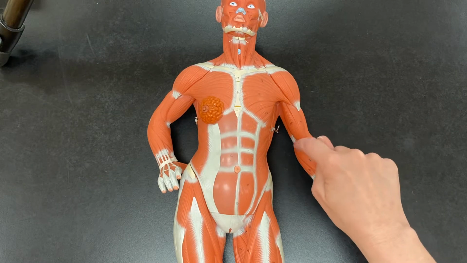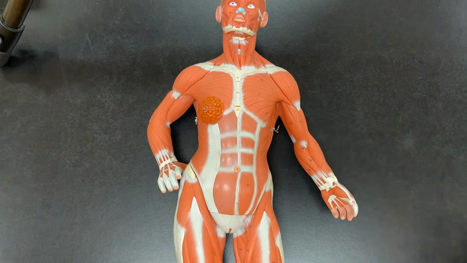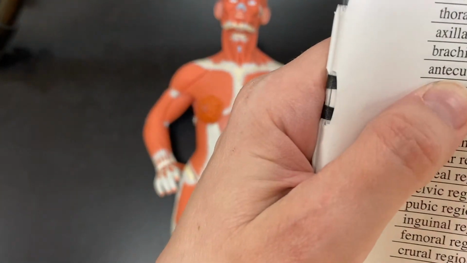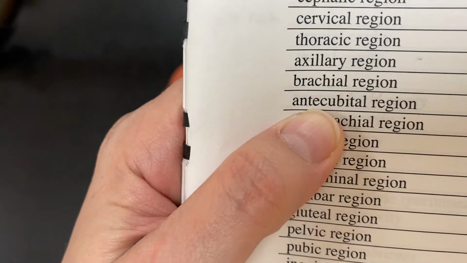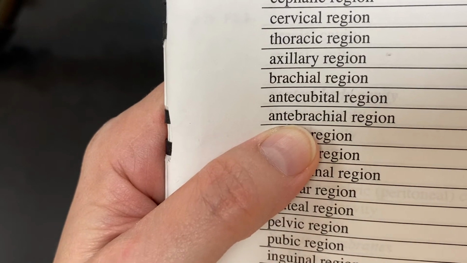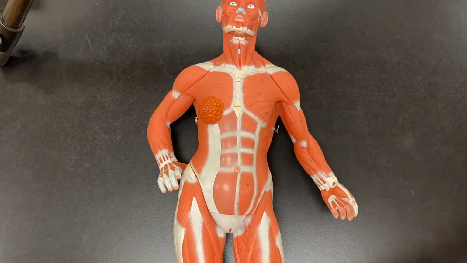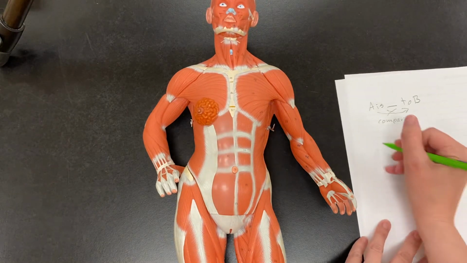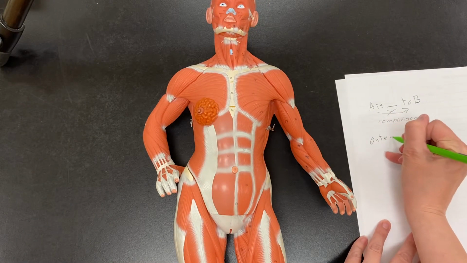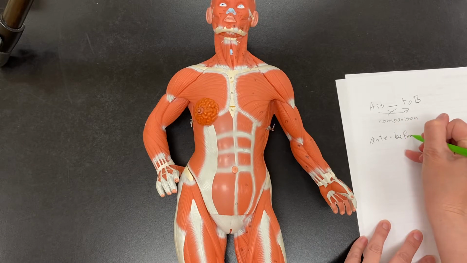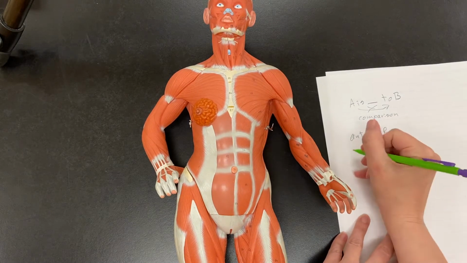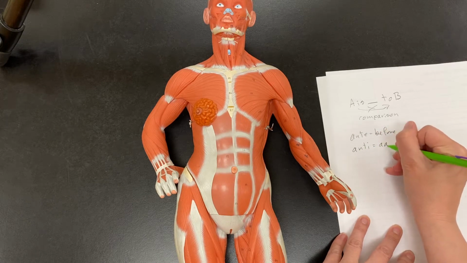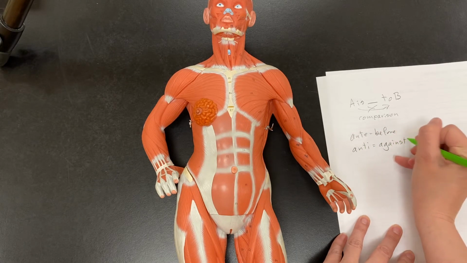The inside of the elbow is the antecubital region. Another note on spelling on antecubital and antebrachial. This is A-N-T-E, which means before. Can you see that? Which is completely different than A-N-T-I, which means against.